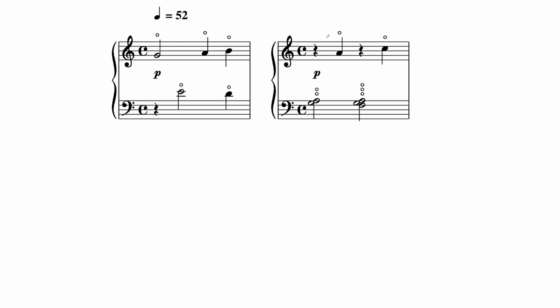In the right hand, only one harmonic can be played at once, but in the left hand, we can play up to 3 harmonics at the same time. The condition is all of the strings, all of the pitches should have the same accidental.